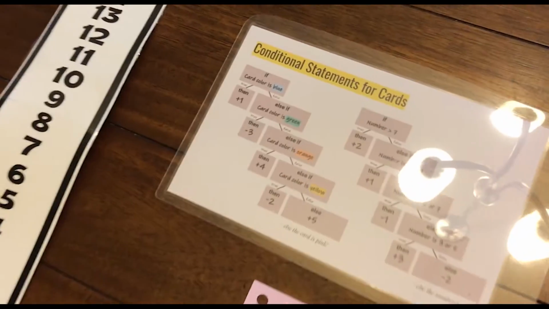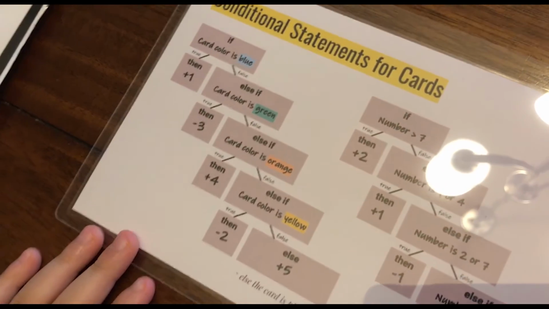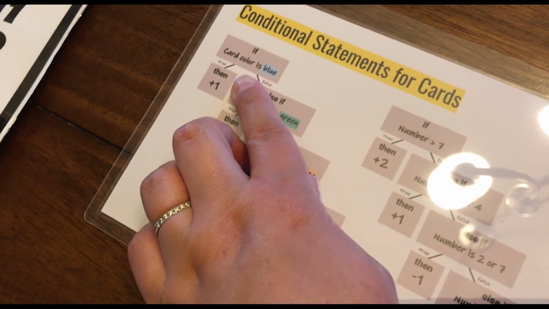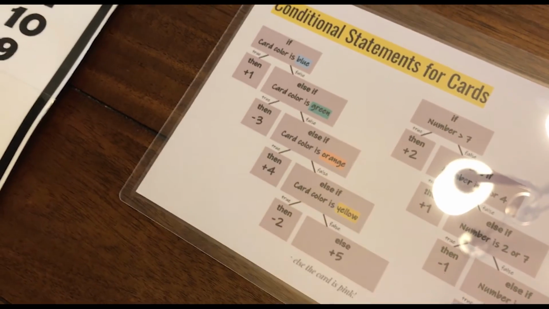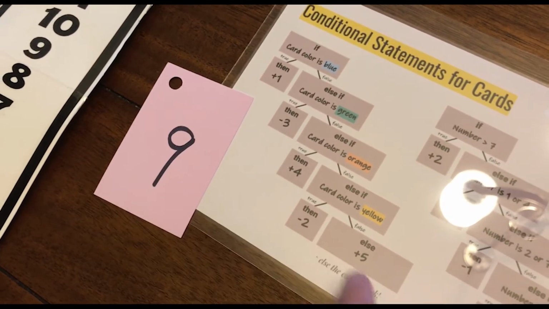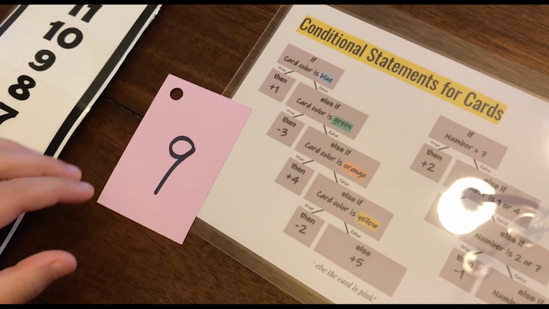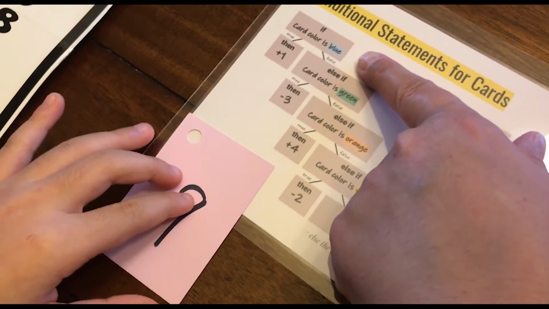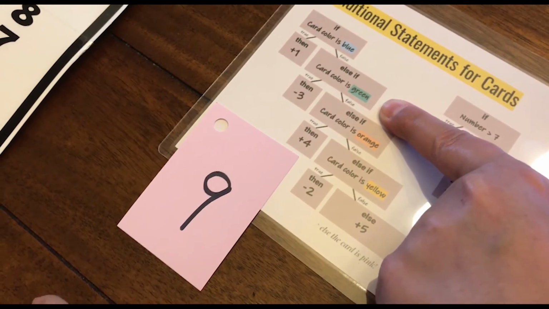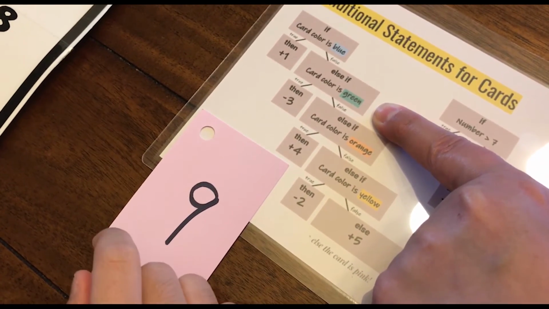Let's look at our color conditional statements. If the card color is blue, is that true or false? No. It's not blue, so that's false. So we go to our next nested conditional statement.